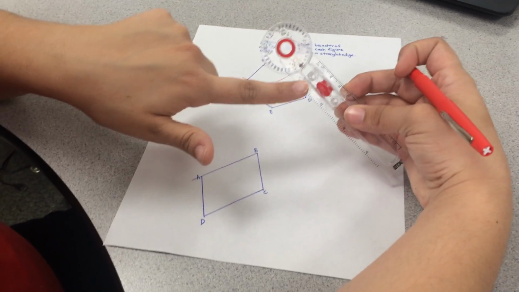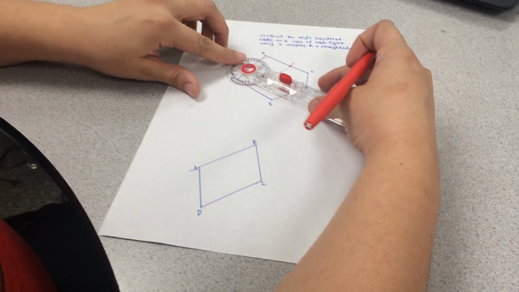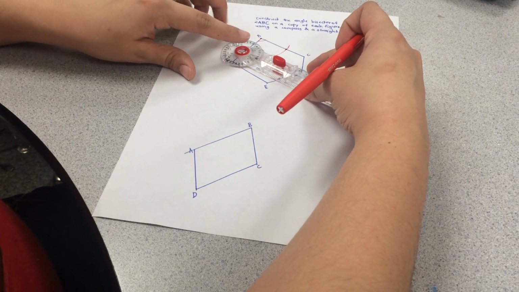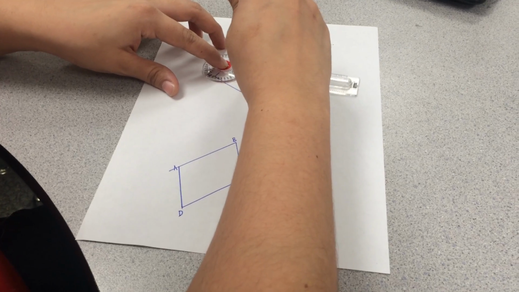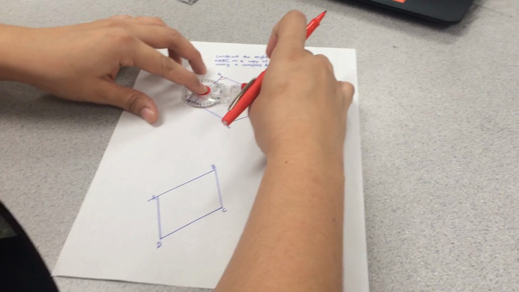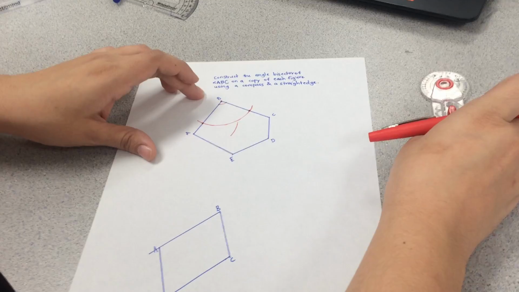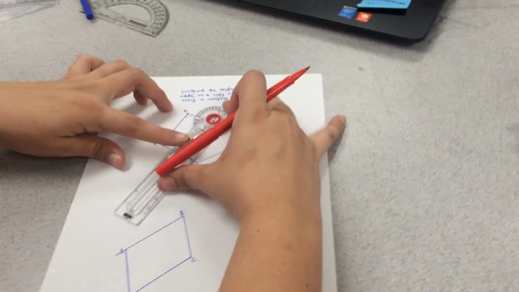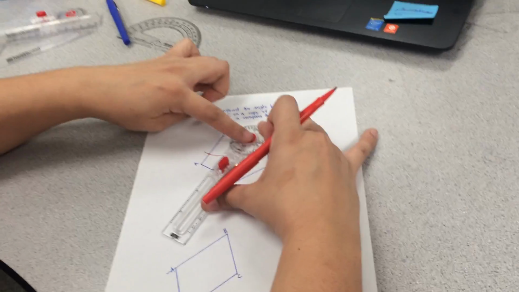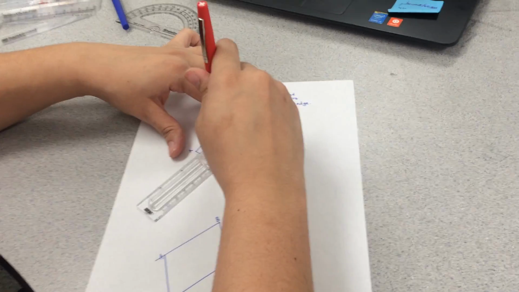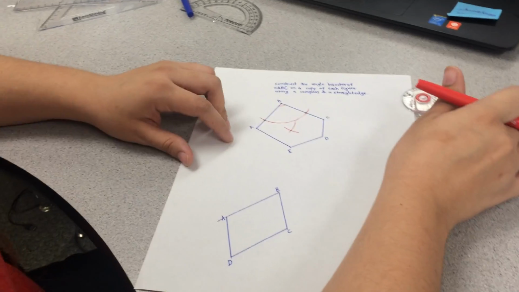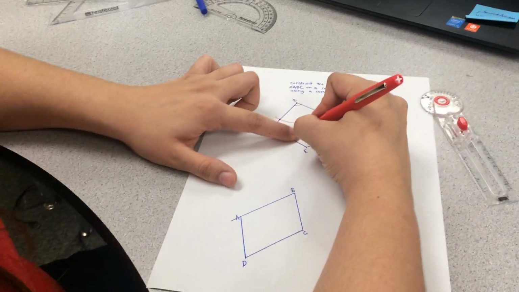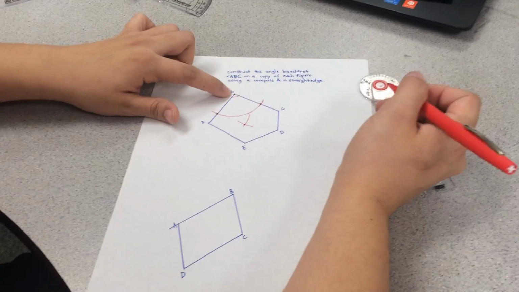I'm going to keep the radius on my compass exactly the same. Put the reticle on the intersection that I created and create an arc toward the center of where I think that's going to be. I'm going to do the exact same thing on the other side. Center the reticle onto the vertex and create one more arc that passes through the other one. All right, so now I've got this intersection here, that point, and I've got this point right here.